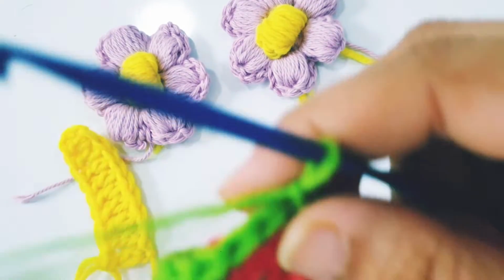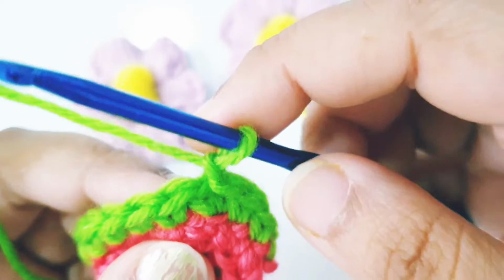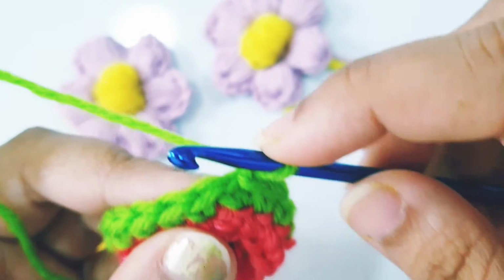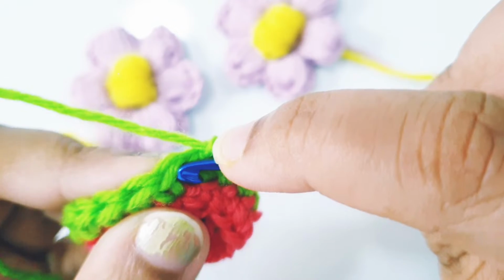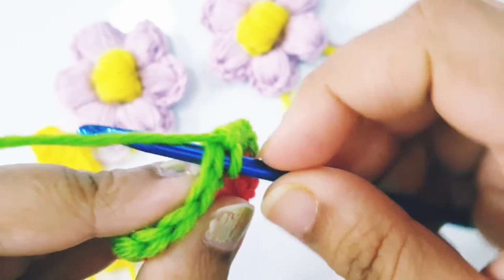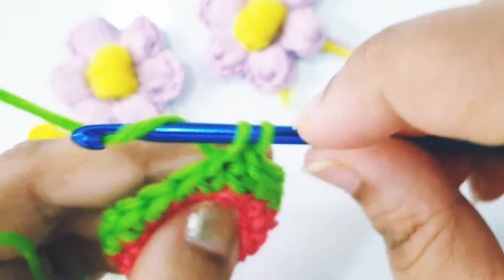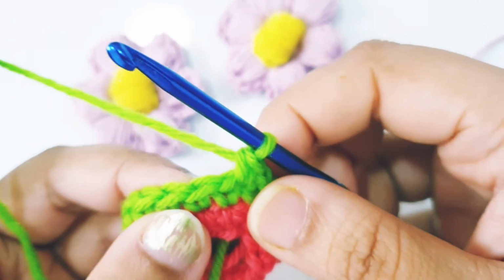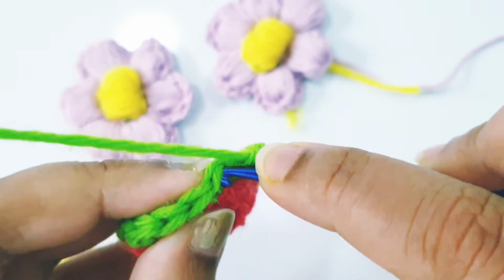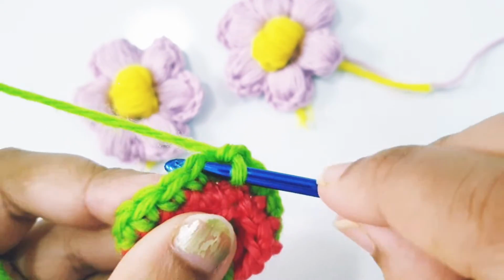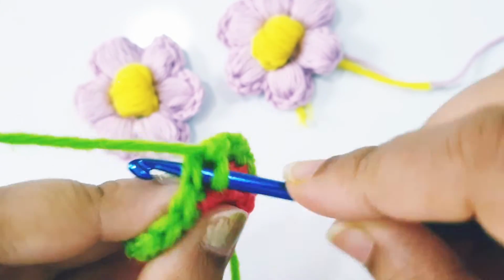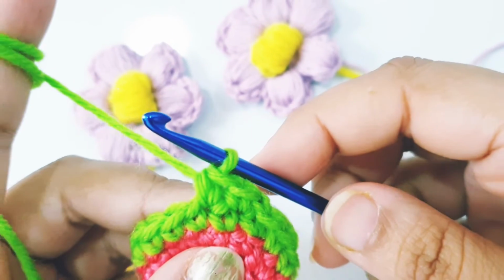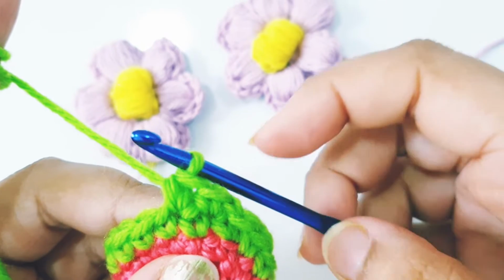When a pattern says to place a stitch into the next stitch, that means you have to slip your hook under both the loops of the indicated stitch this way and place a stitch. So just slip your hook into the stitch under both the loops and place a stitch. This is what placing a stitch into the next stitch means.